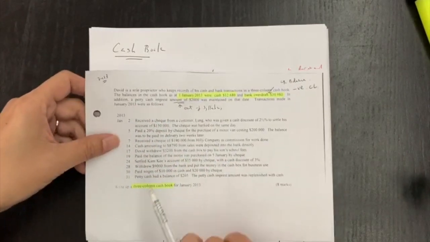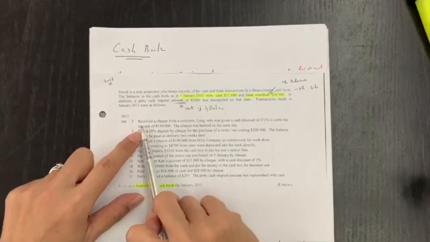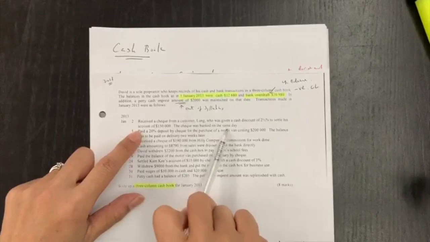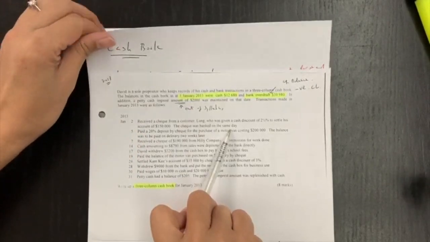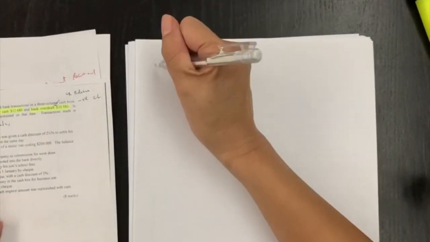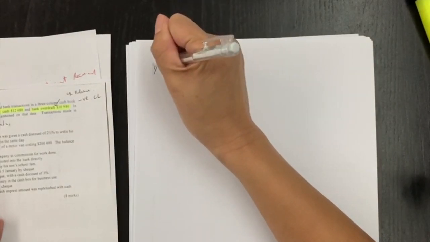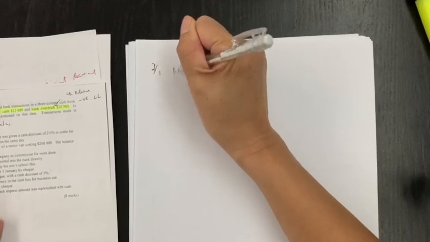Okay, now keep going. Now we come to 2nd of January. Whenever we have something complicated, just slow down and analyze step by step. All right, so this page is my analysis. So 2nd of January, excuse me.